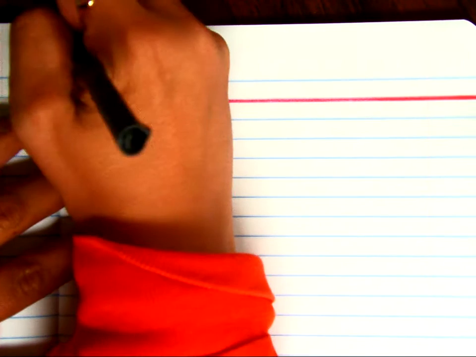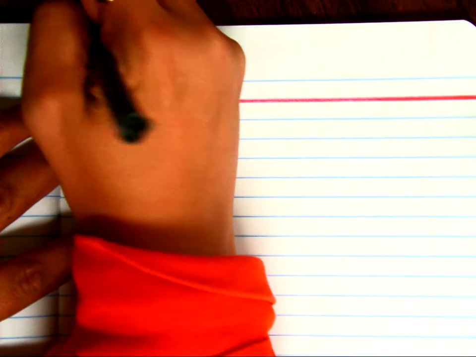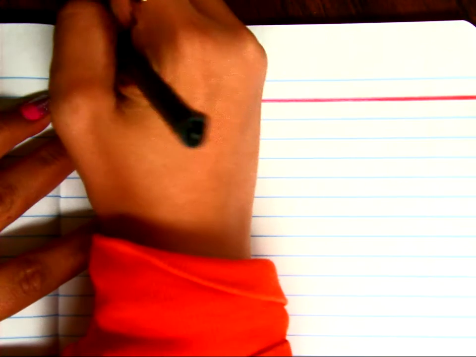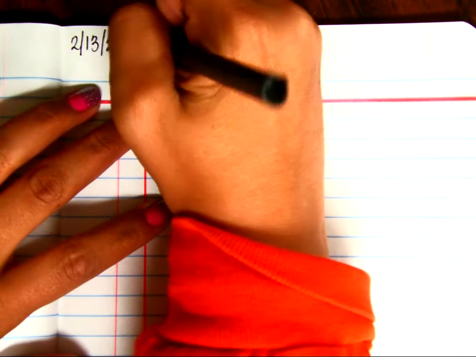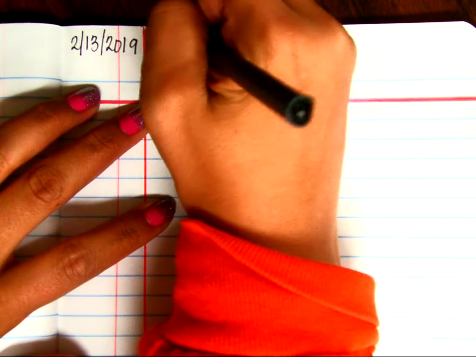All right, so we're going to go ahead and look at our very next section. Let me zoom in just a tad. We are going to start with our title and EQ like we do all of our notes. So this is going to be 2/13/2019. And we're going to look at modeling and solving one-step equations.